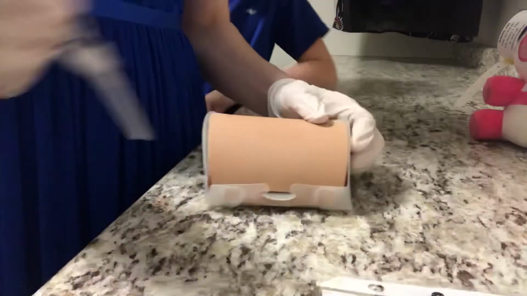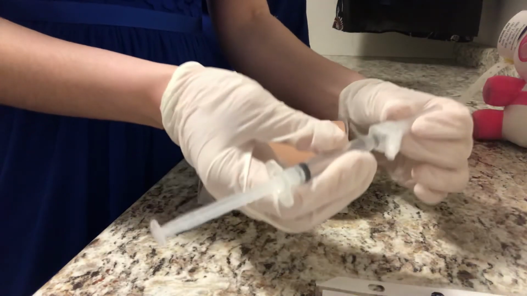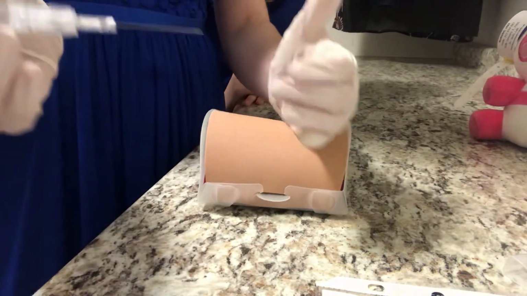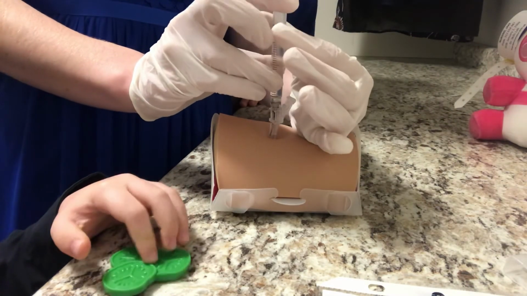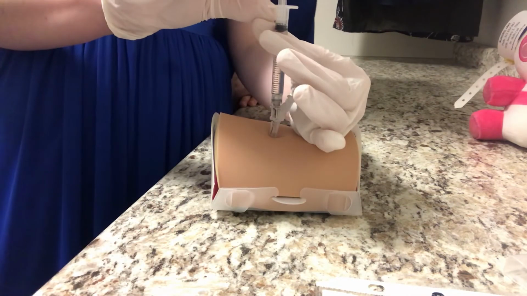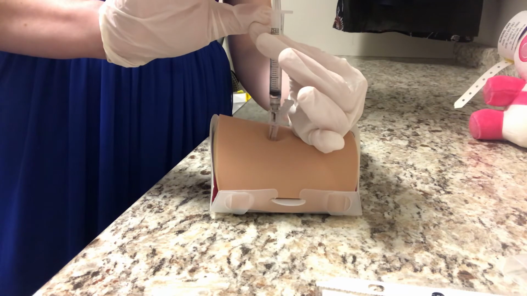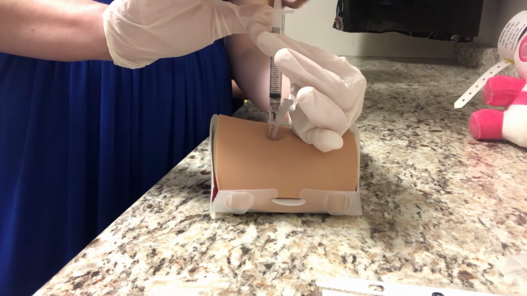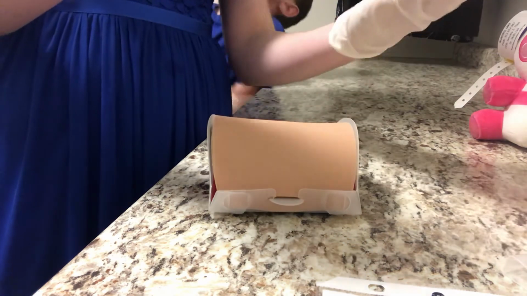With intramuscular, we always want to Z-track and give it at a 90-degree angle. So that's exactly what I'm going to do. I'm going to safely uncap, Z-track at my location, inject. Oh, move, move, move. Stabilize, inject fully. And I'm going to hold it for a few seconds, unstabilize, off.